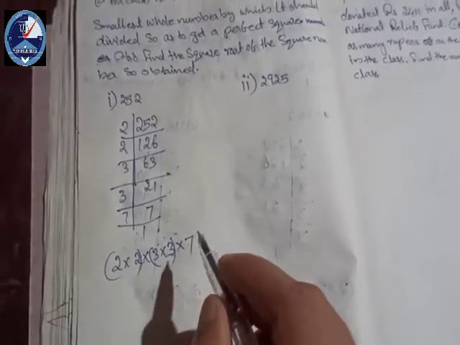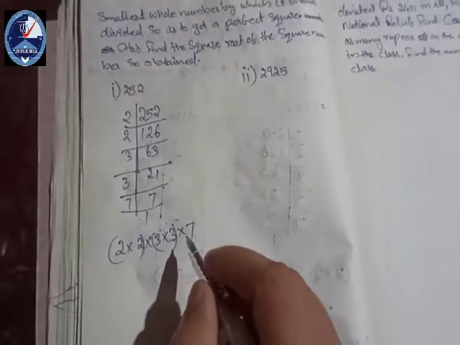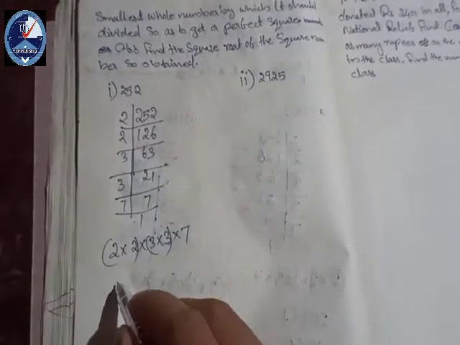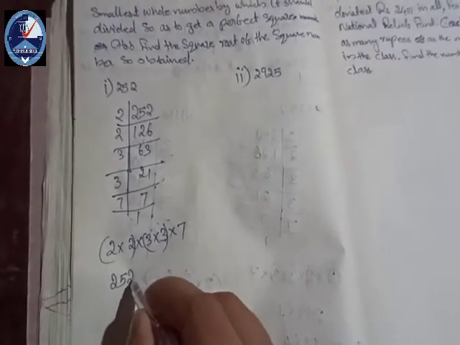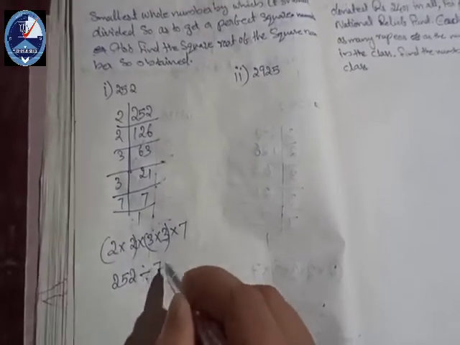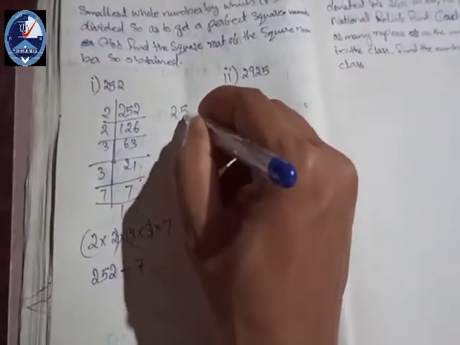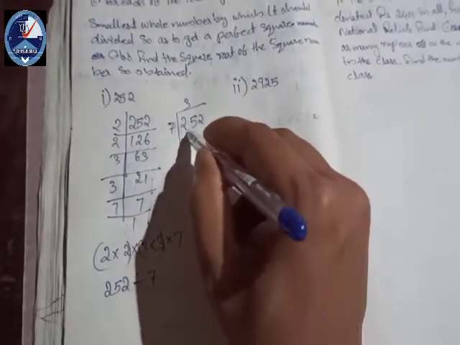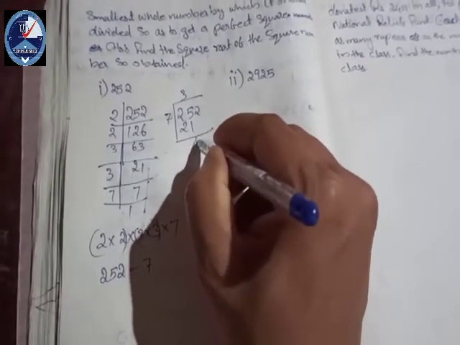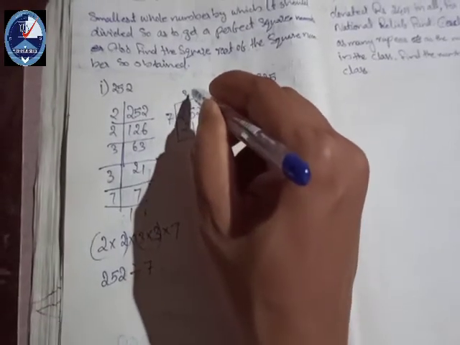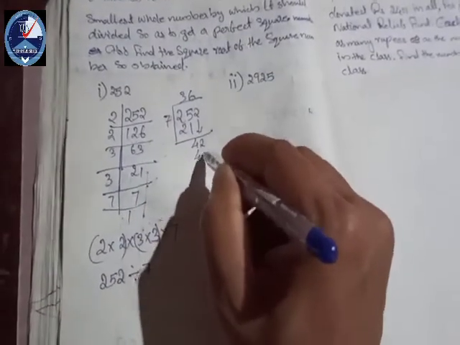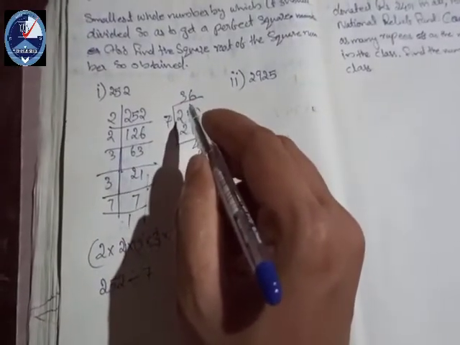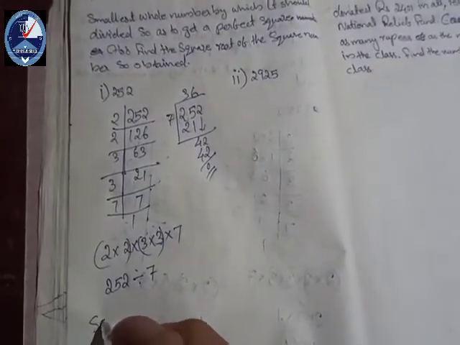2 has a pair, 3 has a pair, but 7 has no pair. That's why the number which has no pair, we have to divide our number by that. Then we can say 252 has to be divided by 7. We divide 252 by 7. Okay, 7 3s are 21, the remainder 4, for 2 we take it downside. So 7 6s are 42, the remainder 0. Then we can say the perfect square number will come as 36.